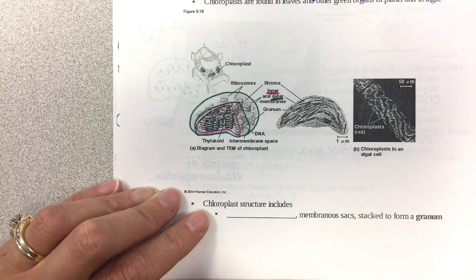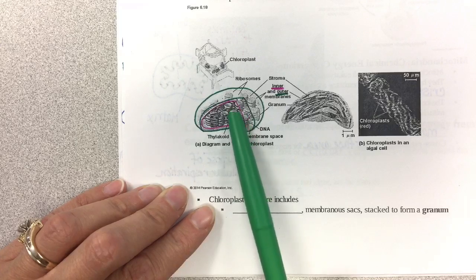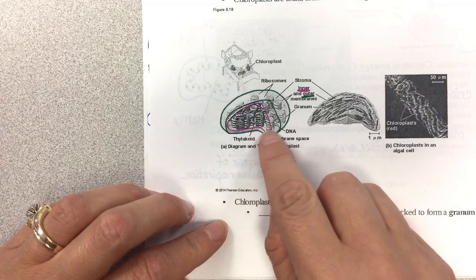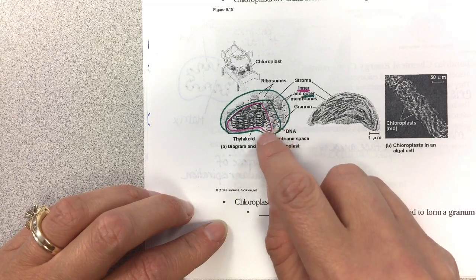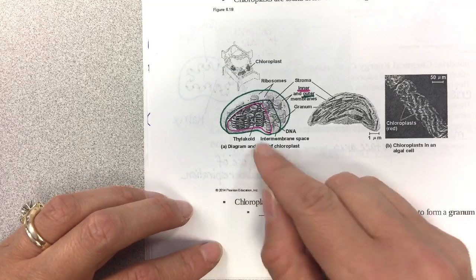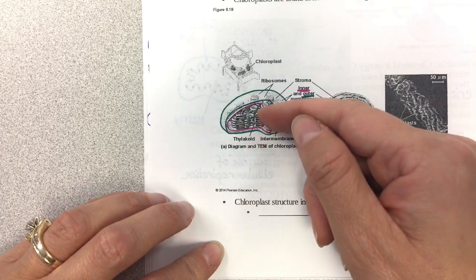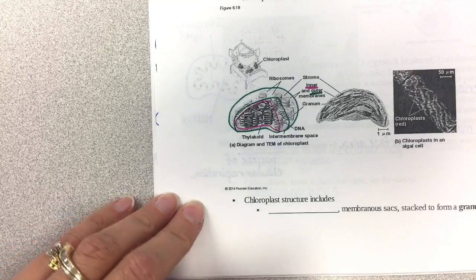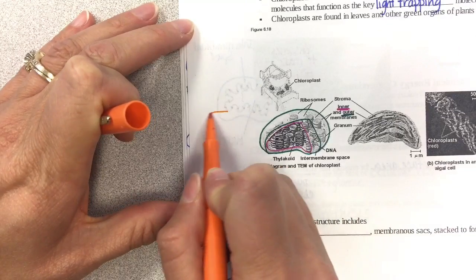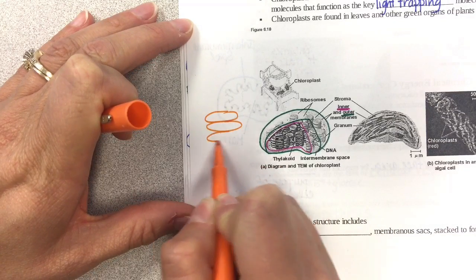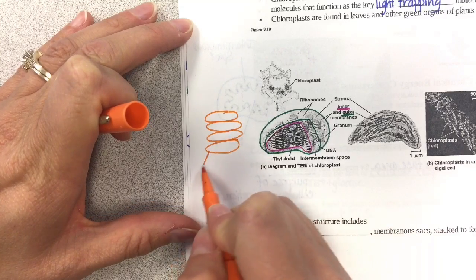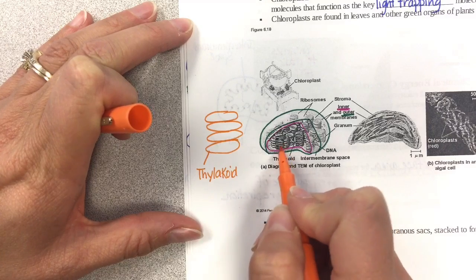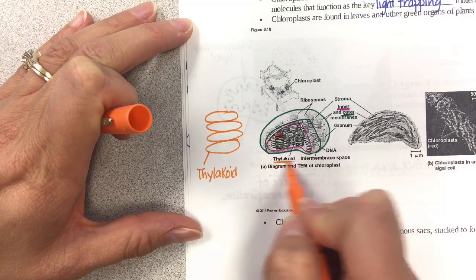But what is there a lot of in here? There are a lot of these little discs called thylakoids. The thylakoids look kind of like pancakes stacked on top of each other, or poker pieces stacked on top of each other, but they're cut open here, so they're actually open, these thylakoids. Let's draw what they look like over here. Each one of these is called a thylakoid. So one of these right here is a thylakoid.